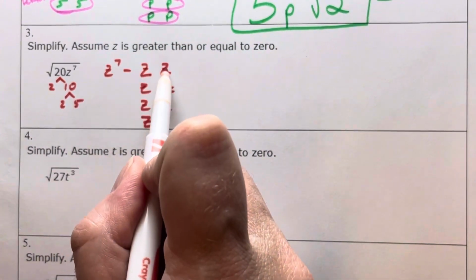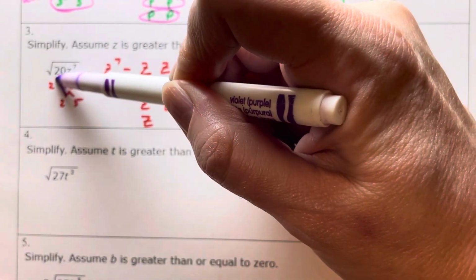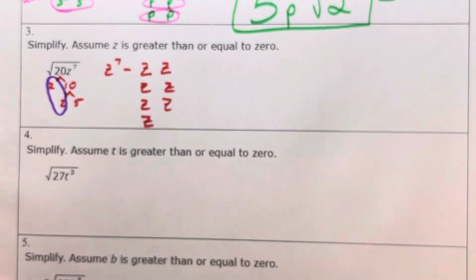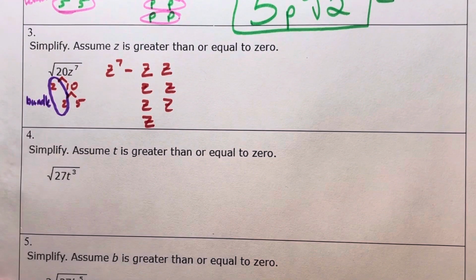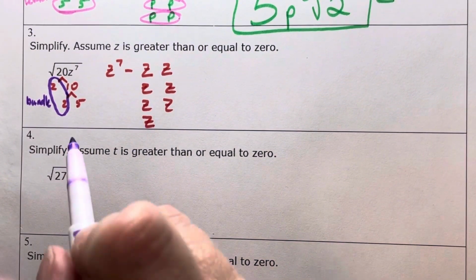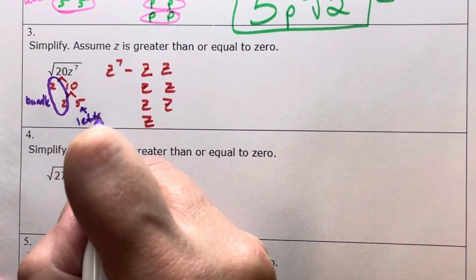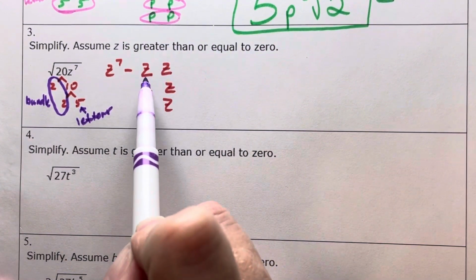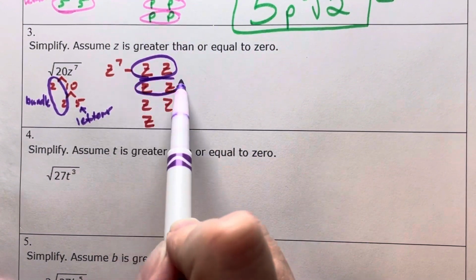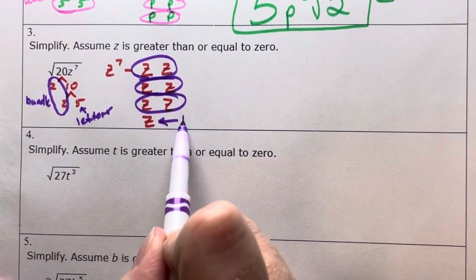All right, let's go find our bundles. This time we have a bundle of 2s that's here on the side, and that's not a problem at all. This is still a bundle, even though it's in a slightly different location. And I have a leftover 5. I also have bundles of z's. So I have 1, 2, 3 pairs of z's with a leftover here at the bottom.